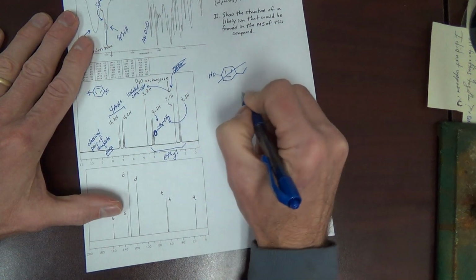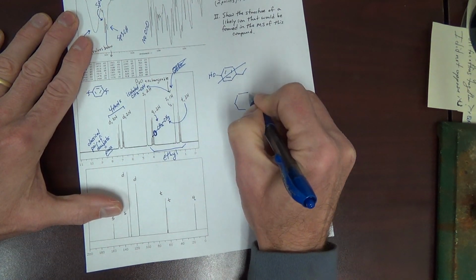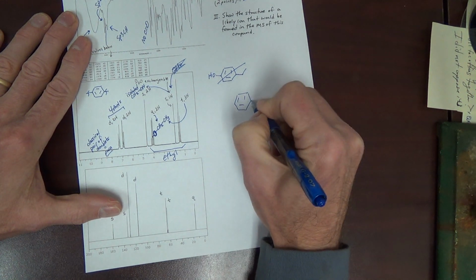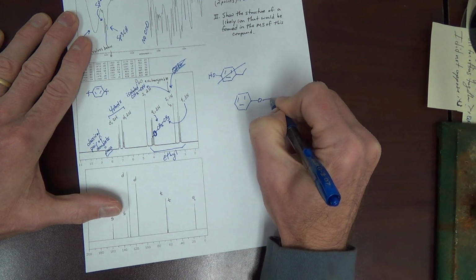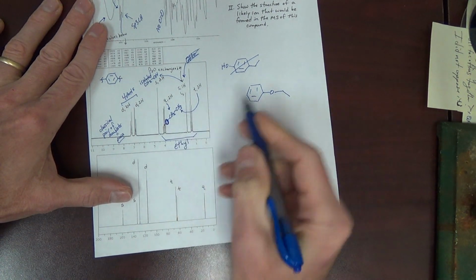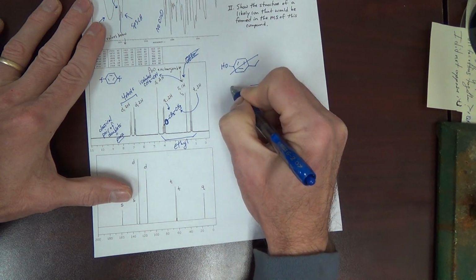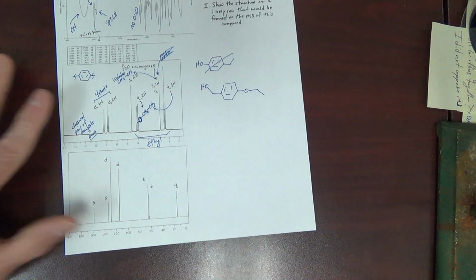And now we can put fragments together. One side being the O-ethyl fragment and the other side being the CH2OH fragment.